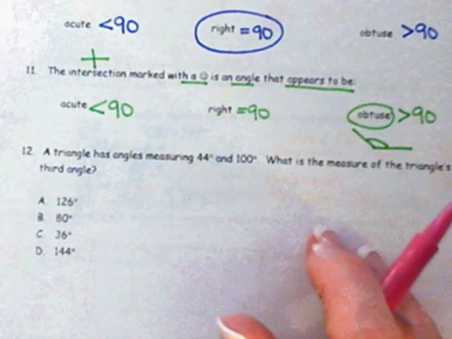Acute is less than 90. Right is exactly 90. And obtuse is greater than 90. Well, that angle kind of does that. So we are looking at obtuse.